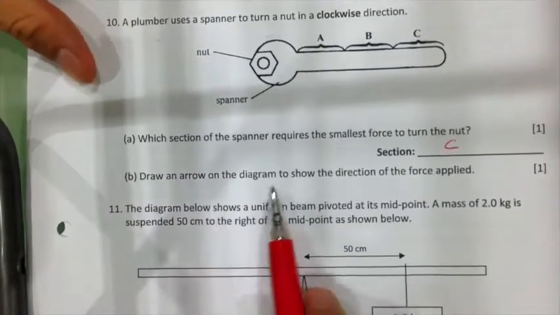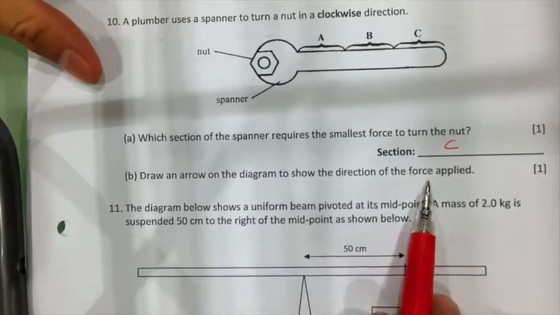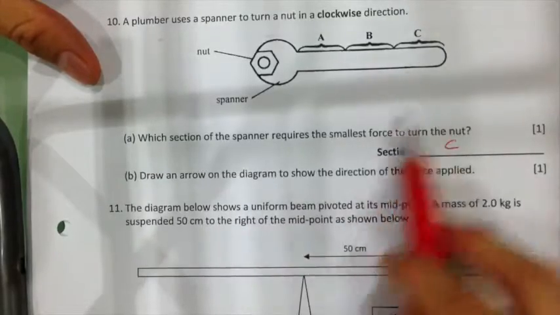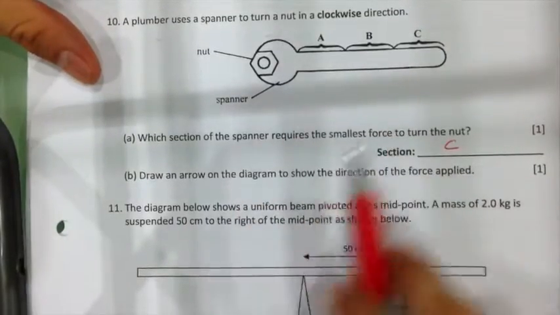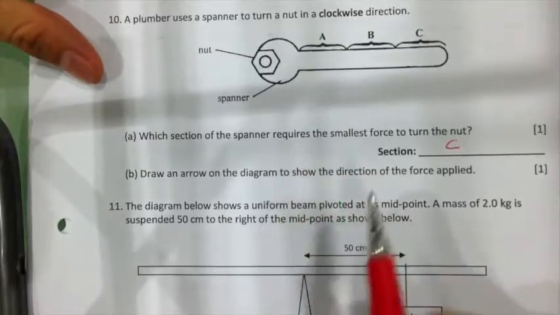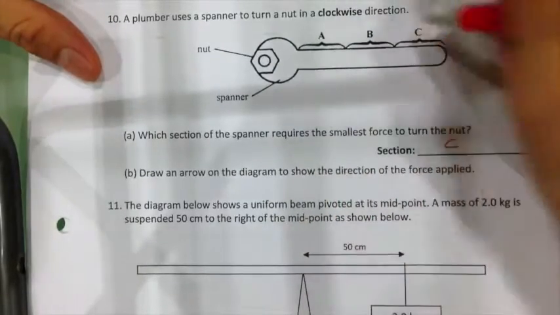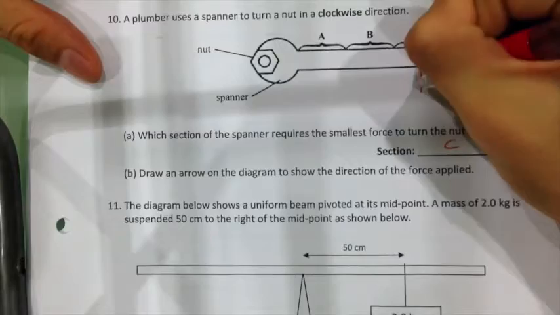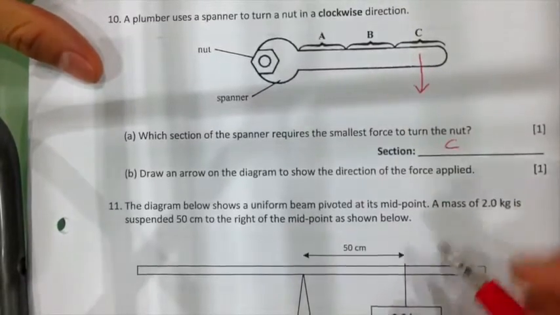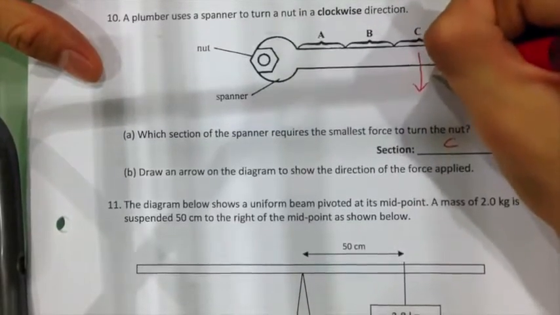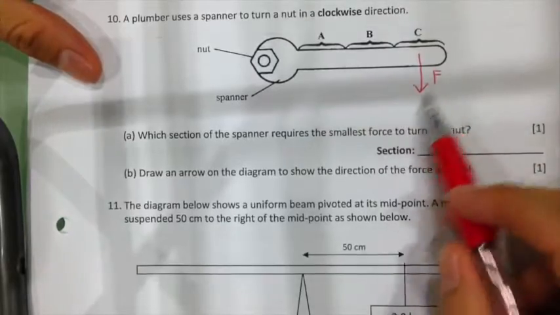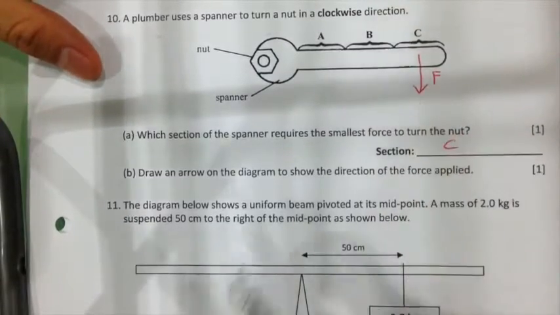Okay, draw an arrow to show the direction of the force. Now, it is very easy to draw an arrow that is curved because you think that there will be a clockwise movement here. But that is not how a force usually is. A force usually is a straight one, so you need to draw it straight. Okay? And then usually when you draw an arrow with a force, you should label it. So this is F. This is the force acting this way.